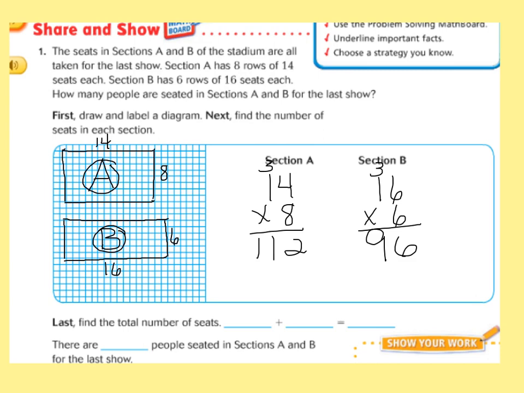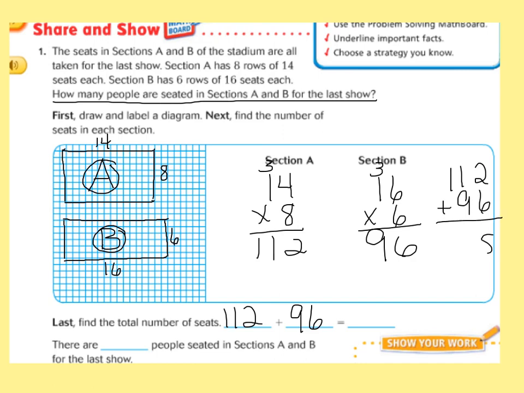Now I need to find the total because it says how many people are seated in sections A and B. So I have 112 in Section A, 96 in Section B. I don't like to add horizontally or subtract, so I'm going to go ahead and do my work over here where I can add it vertically. And you will see that we have 208 seats in sections A and B. There we go.